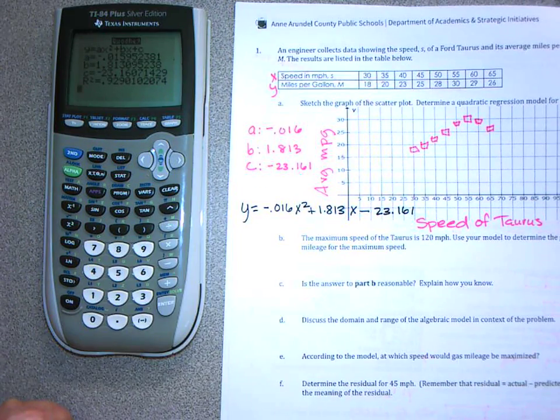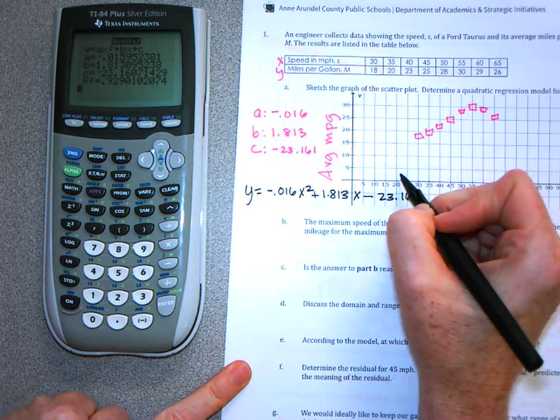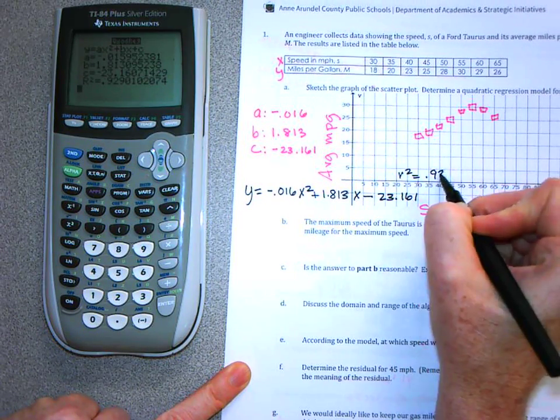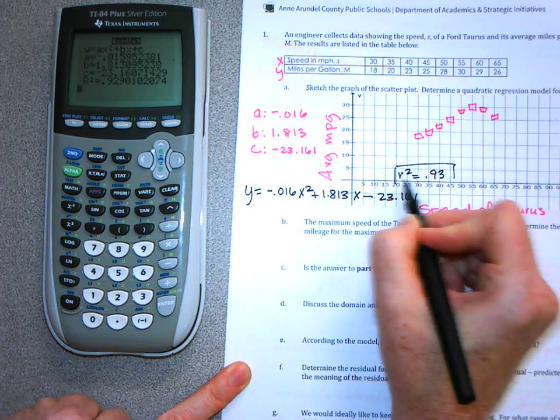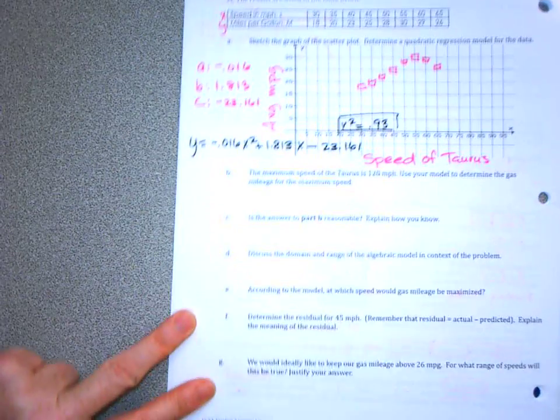Okay, so let's write down our R value was equal to 0.93, just in case we need that later. That's what our R value was. So this is a good model. Okay, what do we do with it?